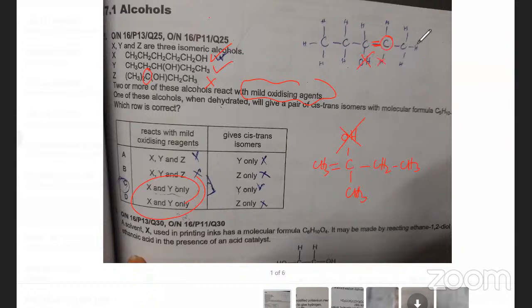This carbon will make cis-trans because it's bonded to two different groups. This carbon will also make cis-trans because it's bonded to two different groups. This one is also bonded to two different groups. So Y is correct. What about X? Will it make cis-trans? I mean, there's no other option. Y. Is that clear? Yes.